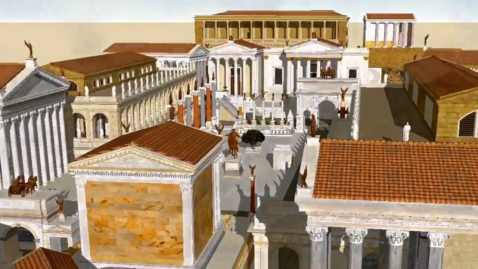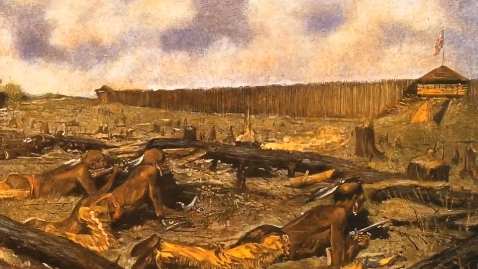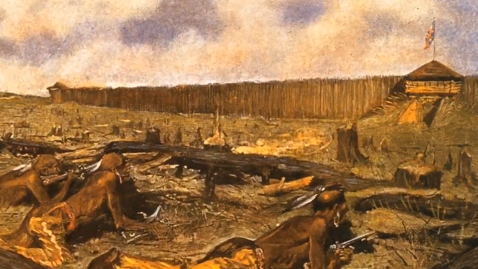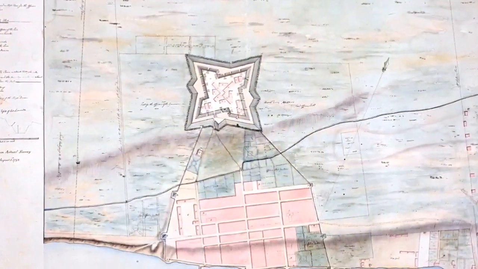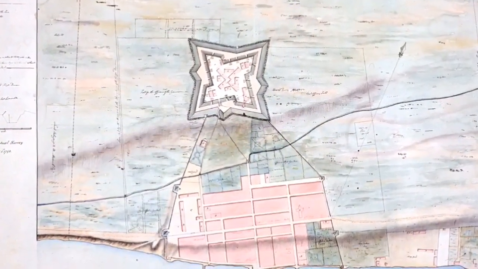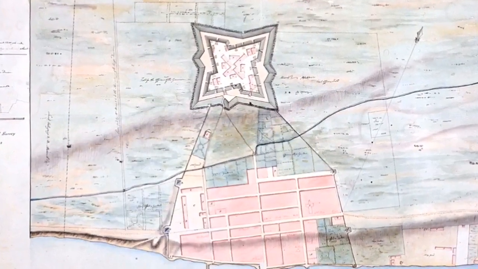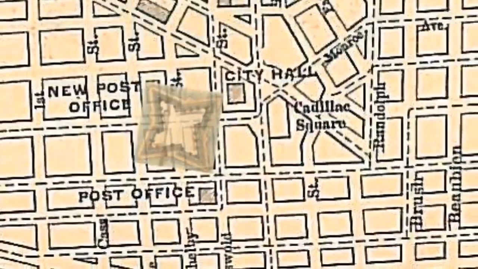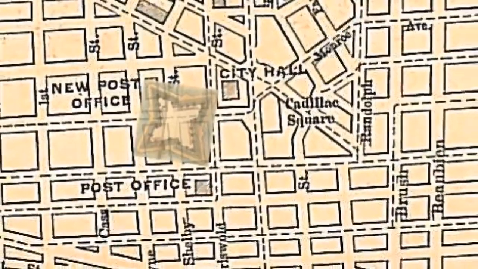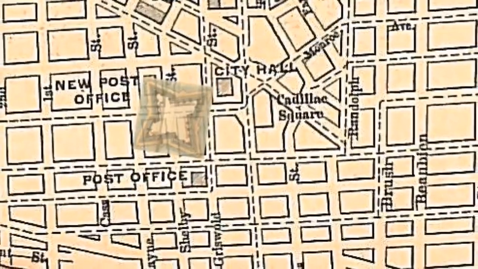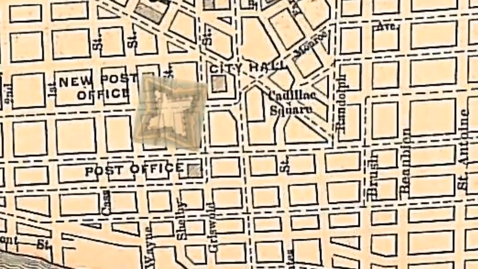A similar application of palimpsest can be made in other cities, such as Detroit, Michigan, in North America. Here, a French colonial fort was built, modified, and eventually obliterated by the modern city. The concept of palimpsest can be used to map the fort's location to city streets as they were in later times, and thus it is not lost.